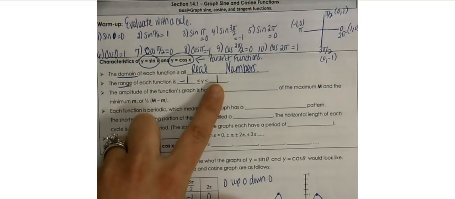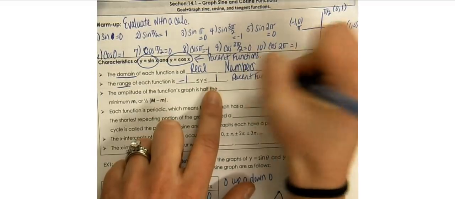All right, so the range is restricted. The minimum value is -1. The maximum value is +1. So our range is going to be in between -1 and +1 every single time. Now this is just for the parent function. There's going to be other types of problems that we're going to be working with, but your range is going to be related to your amplitude. And we're going to talk about that in a couple of pages. So this is related to your amplitude.